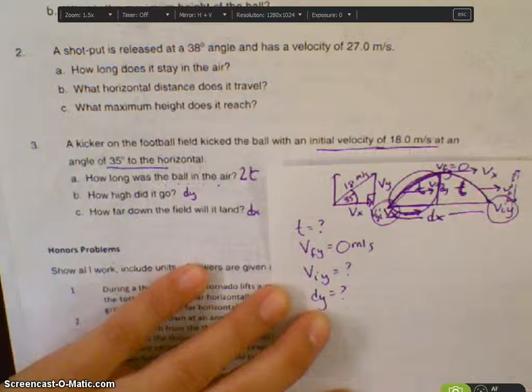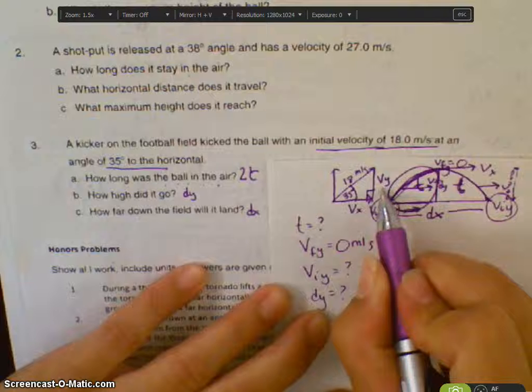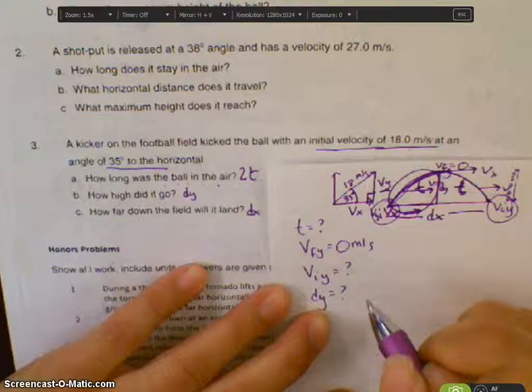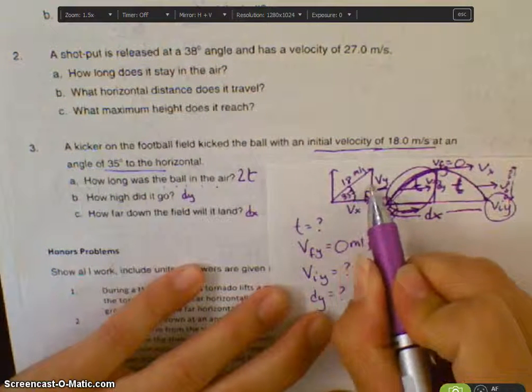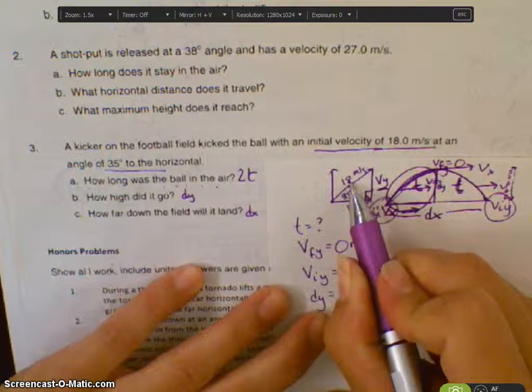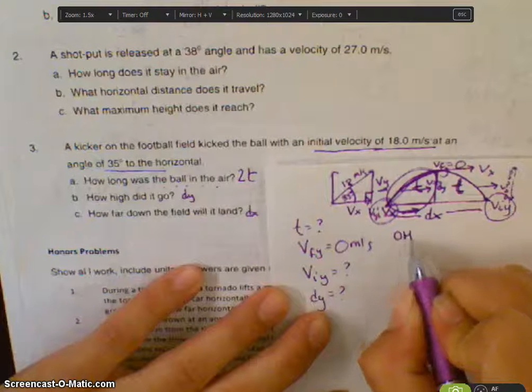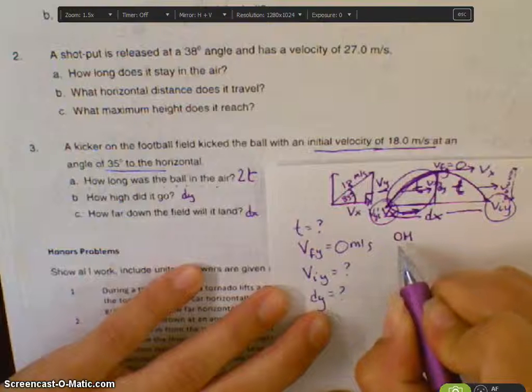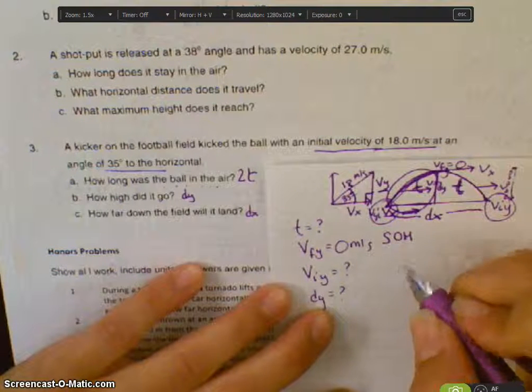But fear not, because I was given enough information over here to find my Vy. I'm trying to find my opposite, and I have my hypotenuse. So what trig function here? Sine.